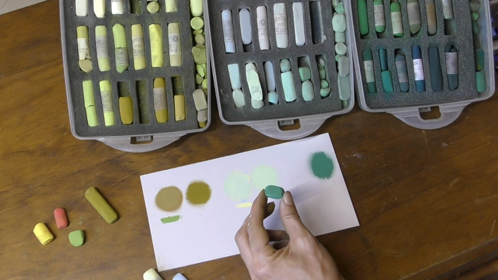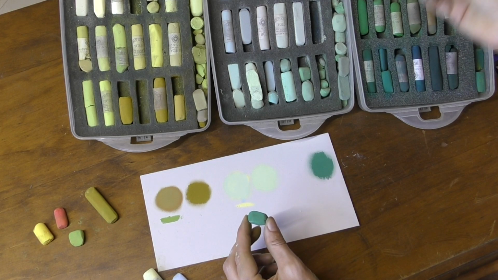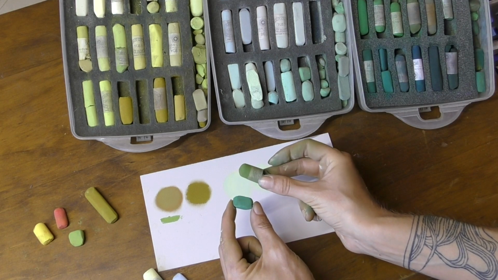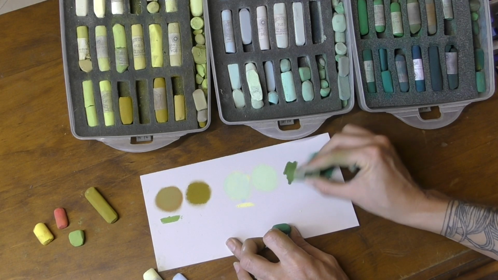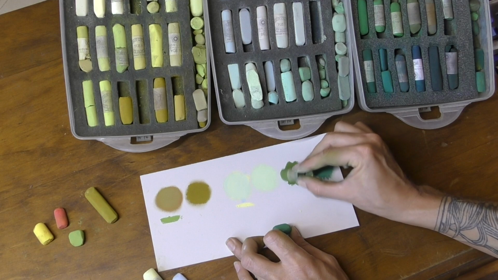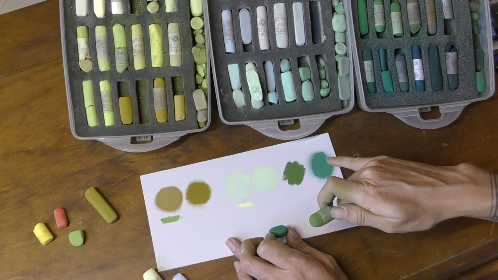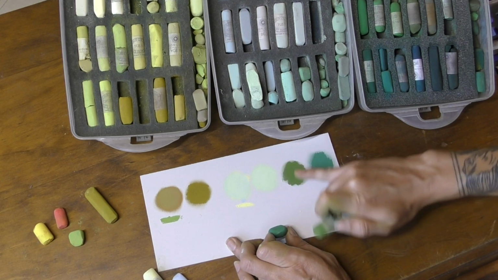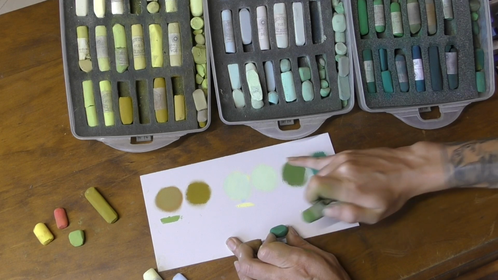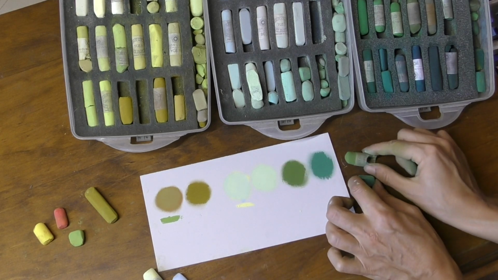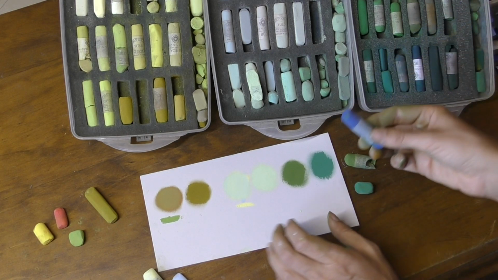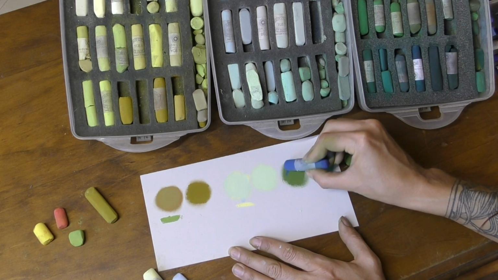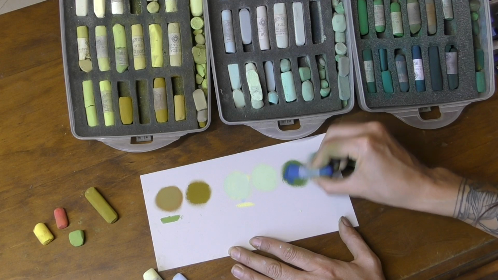So let's say I've only got the more yellow greens in the end of the spectrum. So how can I change this into this? Well, I'm going to take a deeper blue and just mix that in.